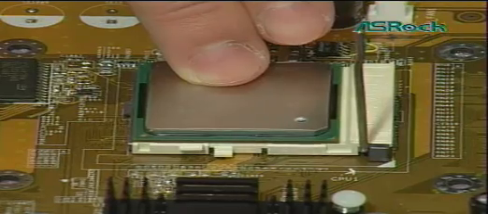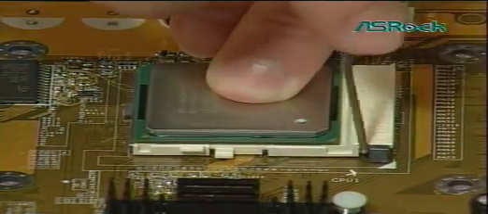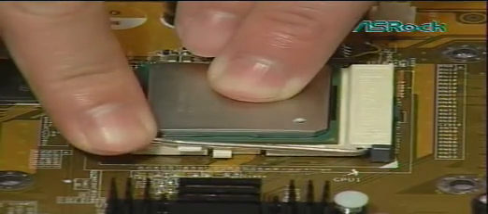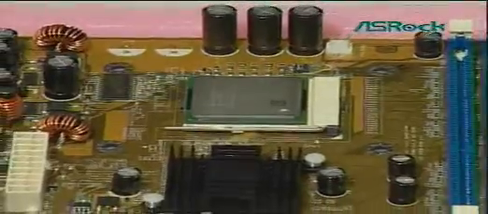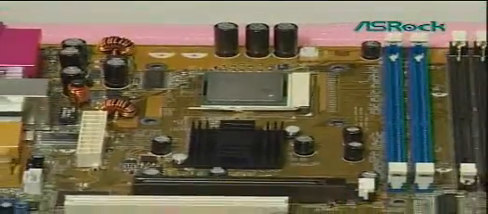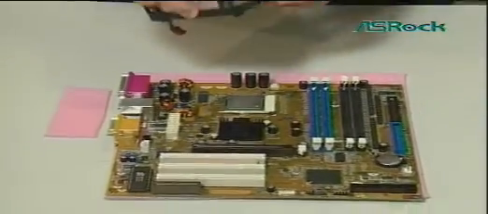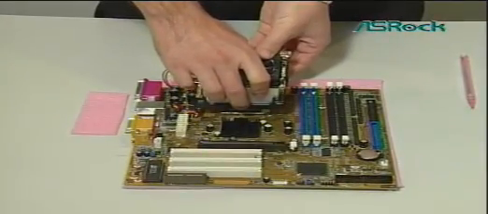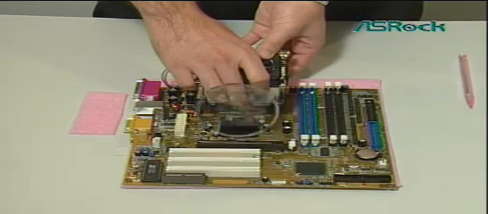Step 4. When the CPU is in place, press it firmly on the socket while you push down the socket lever to secure the CPU. Step 5. Install CPU fan and heatsink. For proper installation, please refer to the instruction manuals of CPU fan and the heatsink vendors.